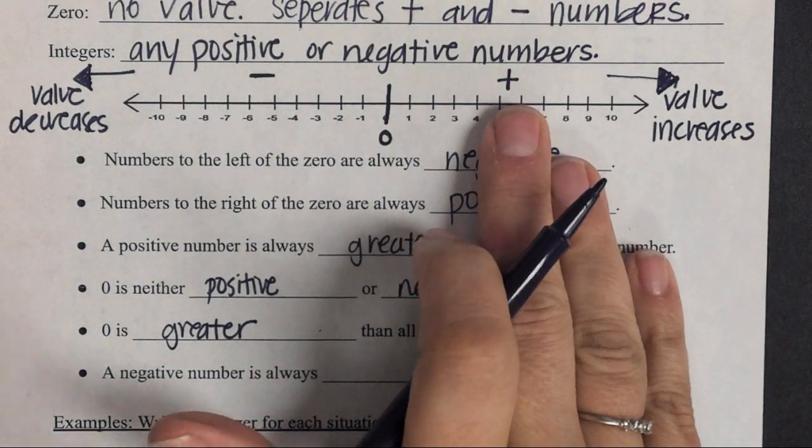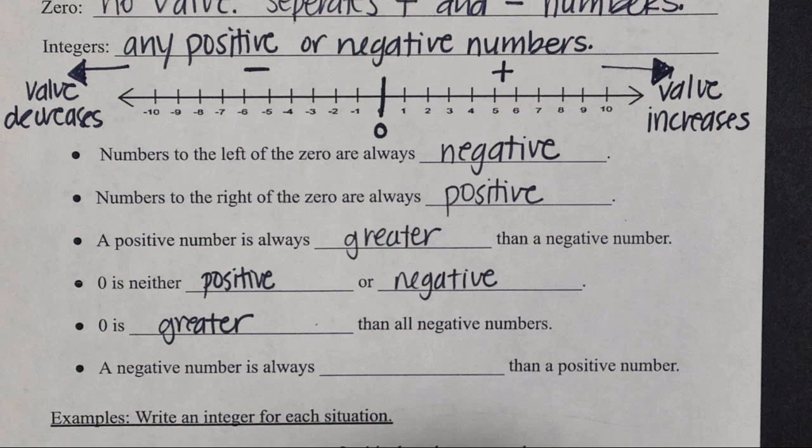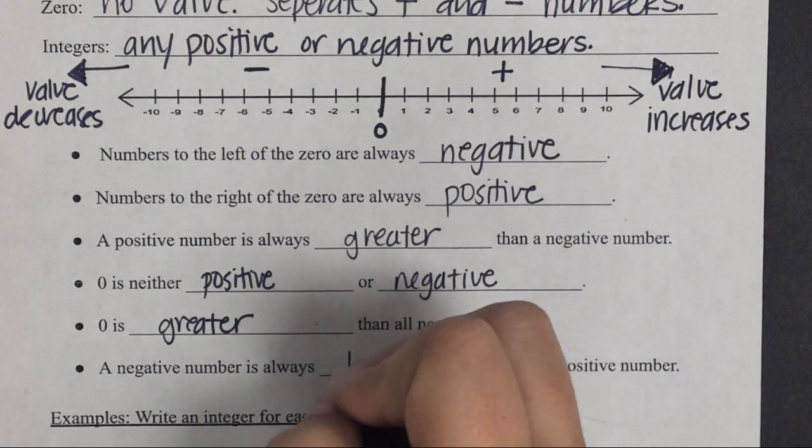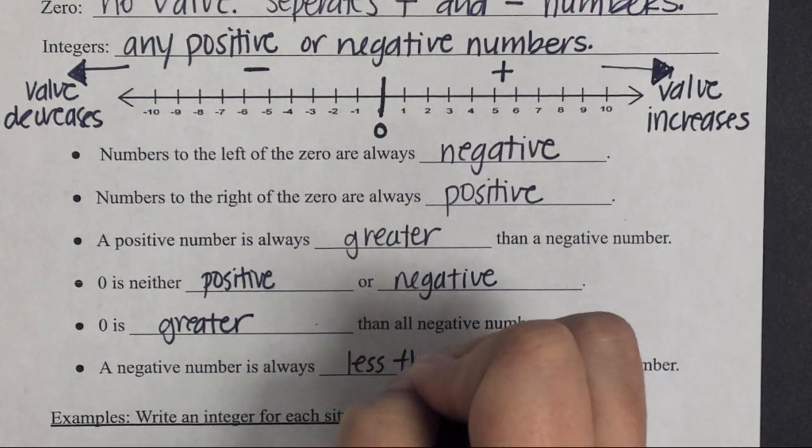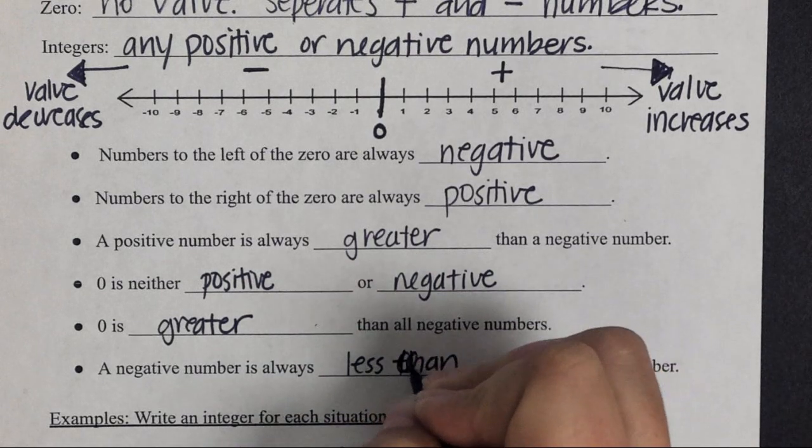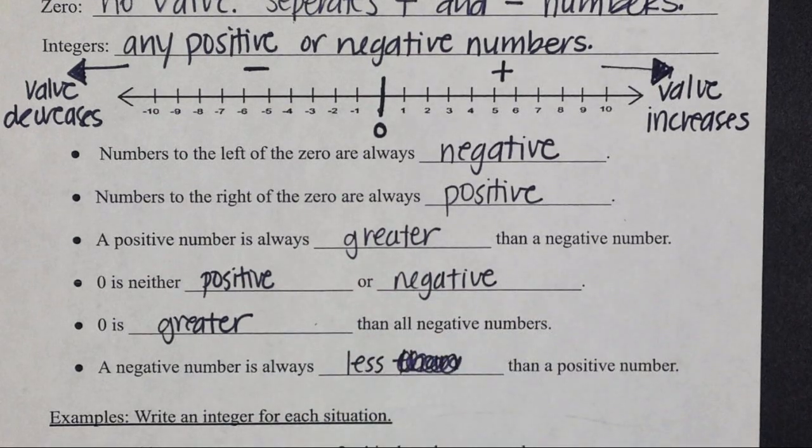And if these are all positive, all negative numbers are less than a positive number.